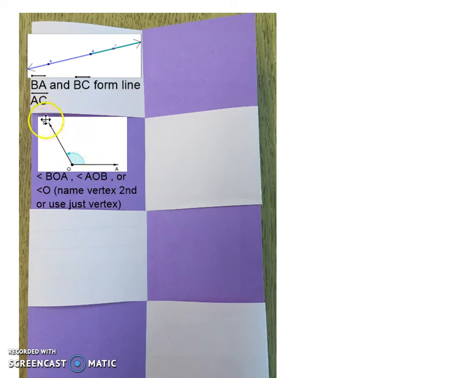I can also go from the other side. I can go from B to O to A. So a lot of times when you're working on naming these angles, literally take your pencil and draw the angle and see which points you encounter in that order.